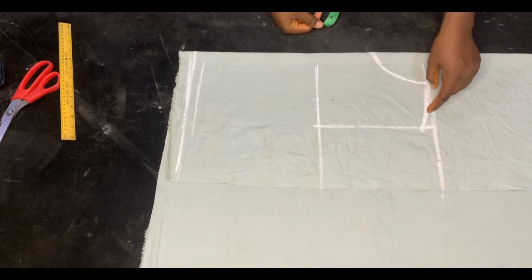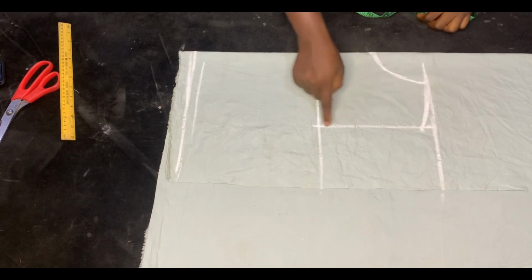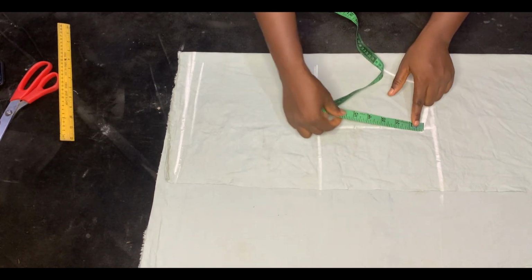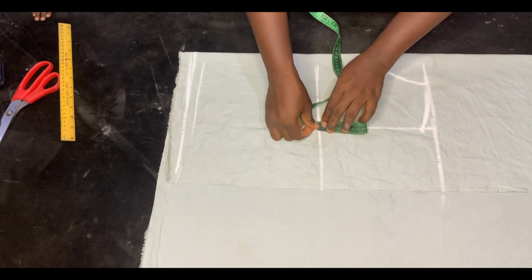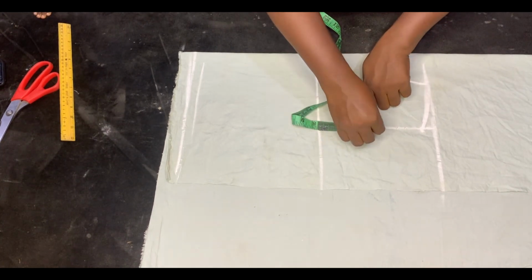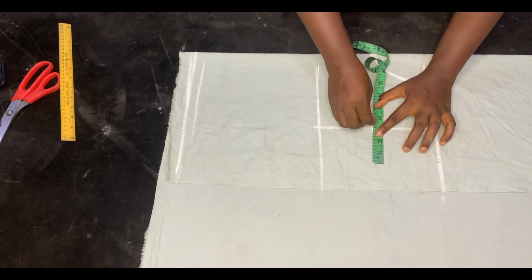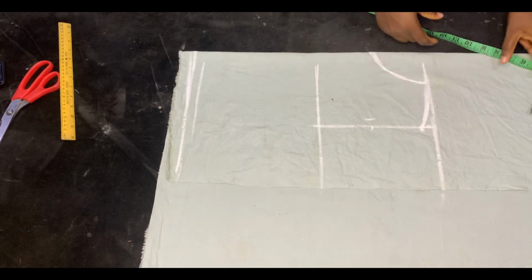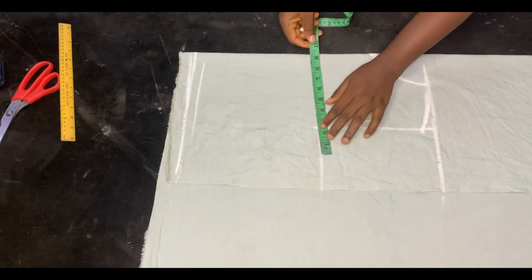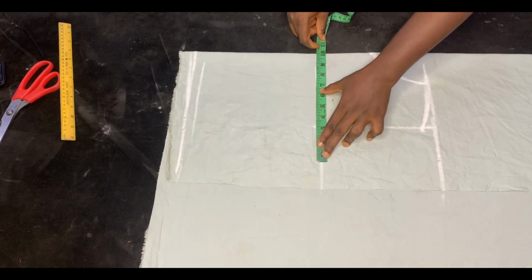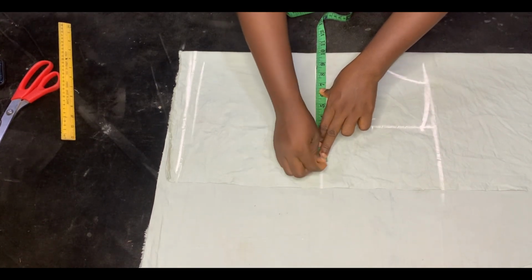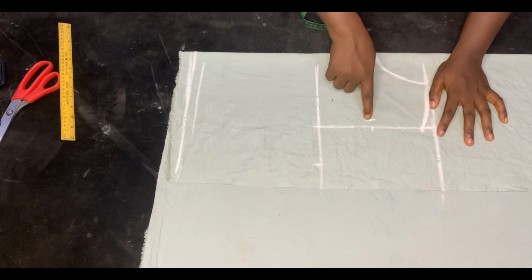So the next thing I'm going to do now is to divide the distance between my shoulder slope and the chest line into 2, and then from the center of it I'm going to go in by half an inch. Then I'm going to put down my chest round measurement divided by 4, mark it down, then connect these 3 dots.